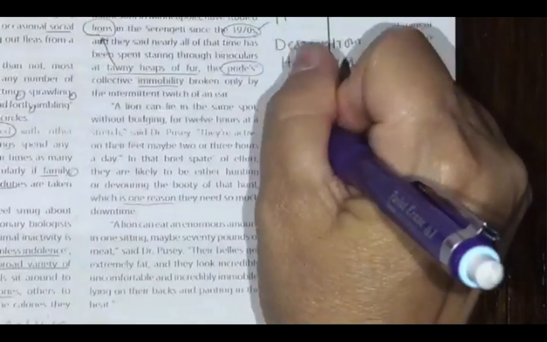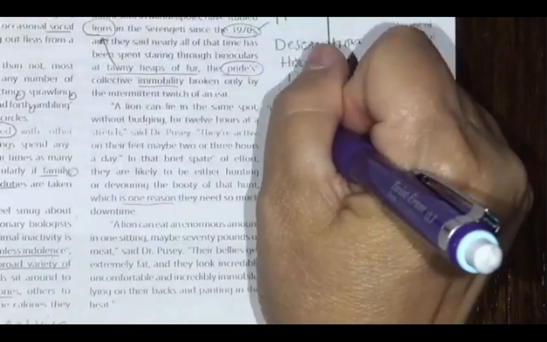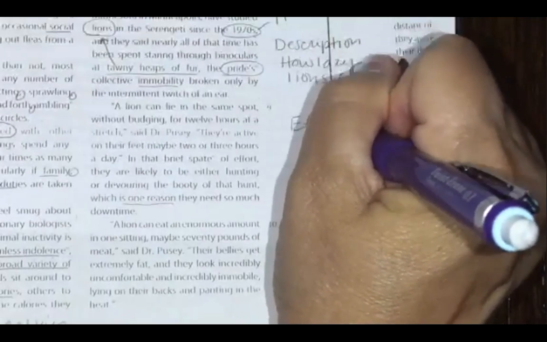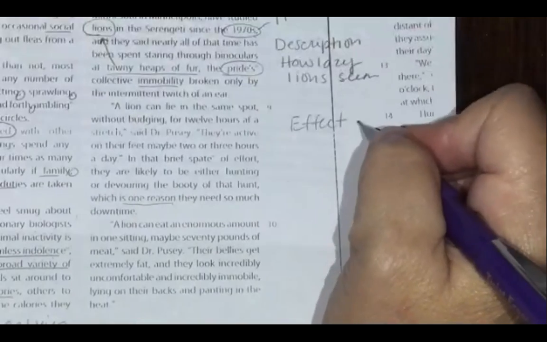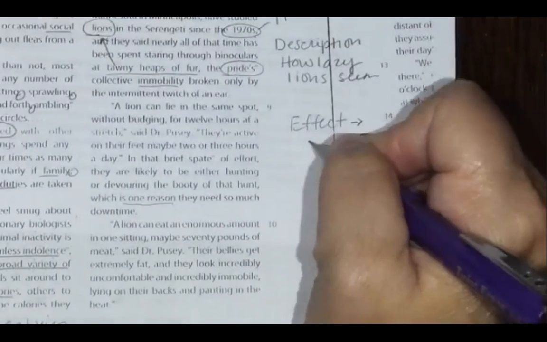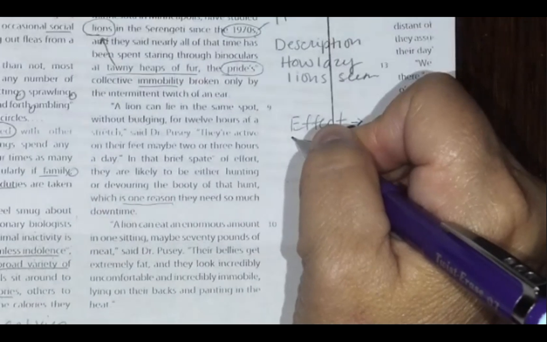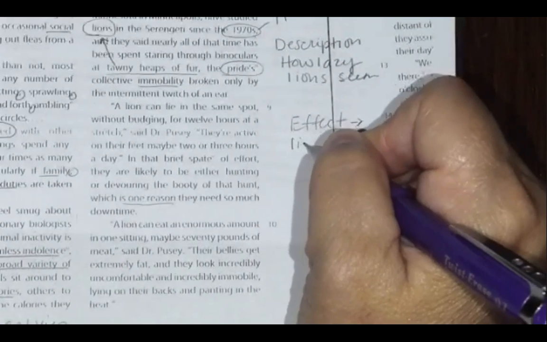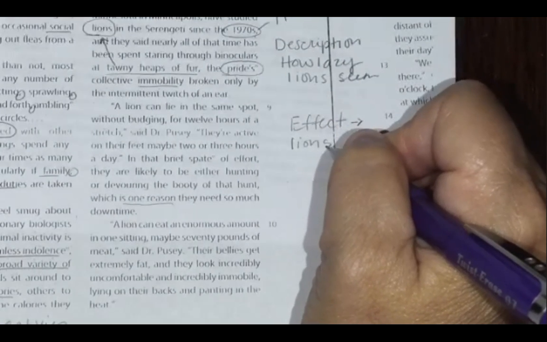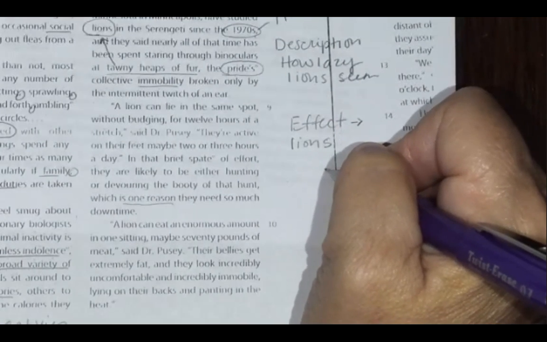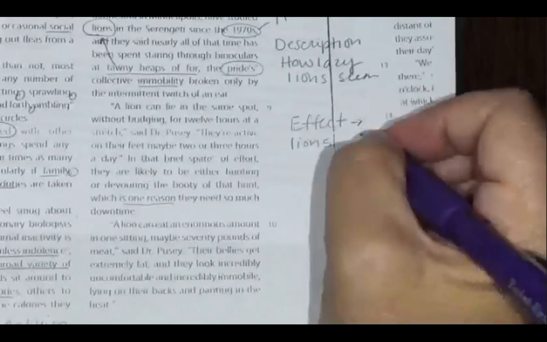What are we talking about here? So the effect, I always do it backwards. It's easier for me. What is the effect that we're talking about? They are active on their feet maybe 2 or 3 hours a day. I think it's the opposite, Priyanshi.